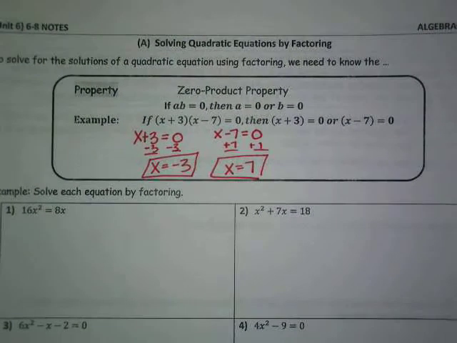Does that make sense? Why you set each of them equal to 0? Is this easy? Is this supposed to be? Most people have caught on pretty well today.